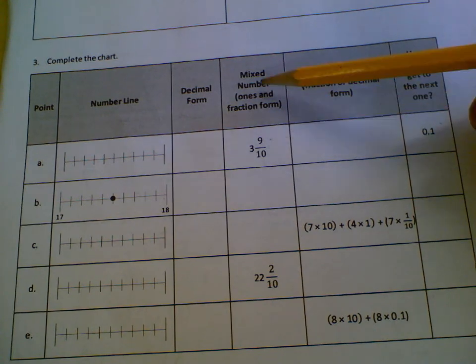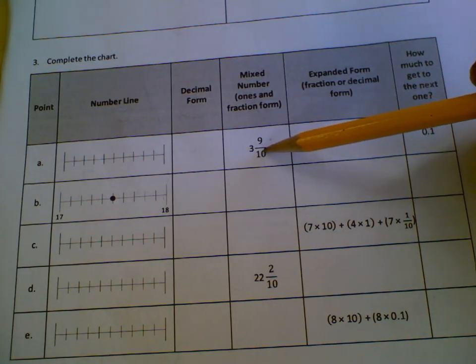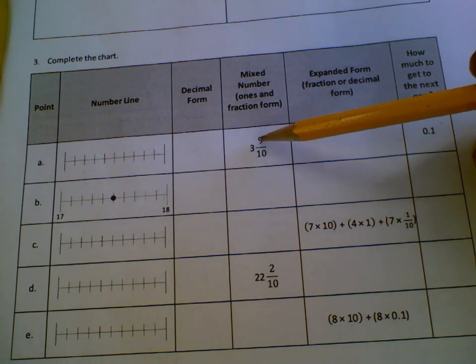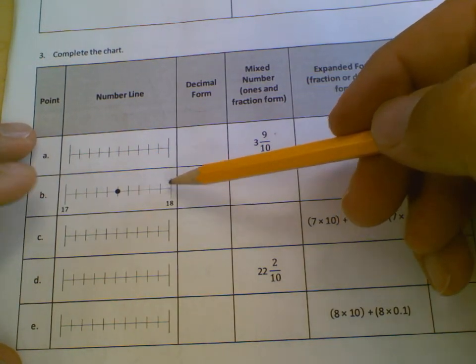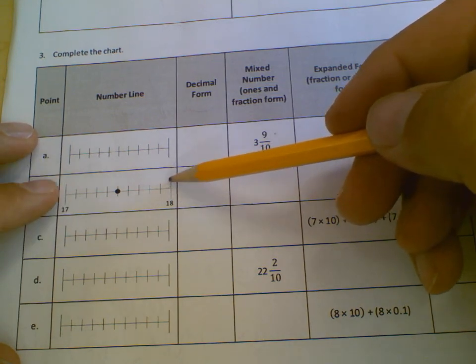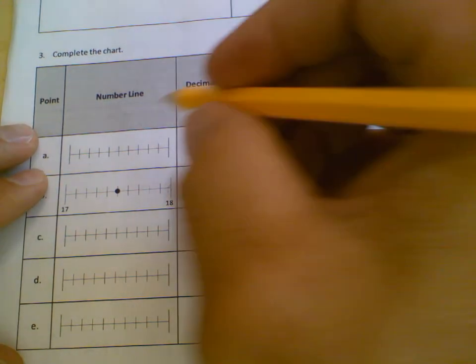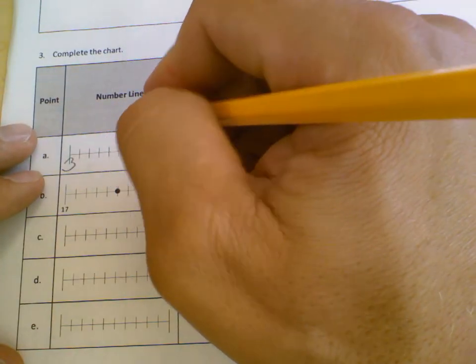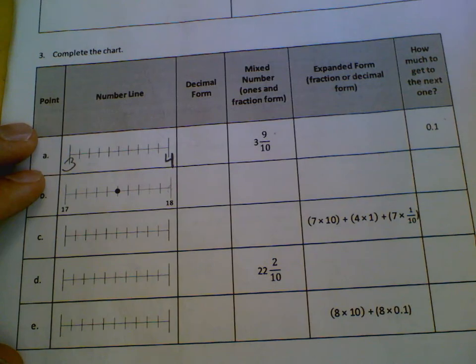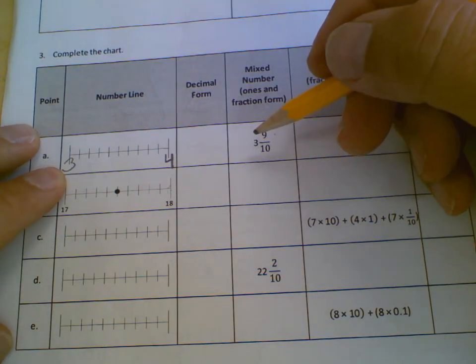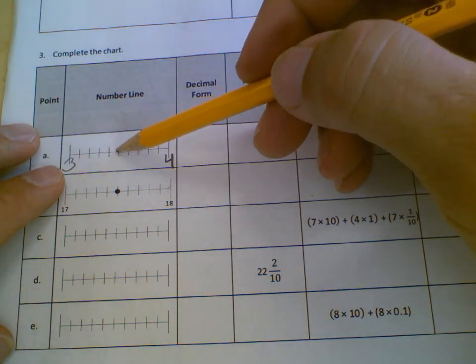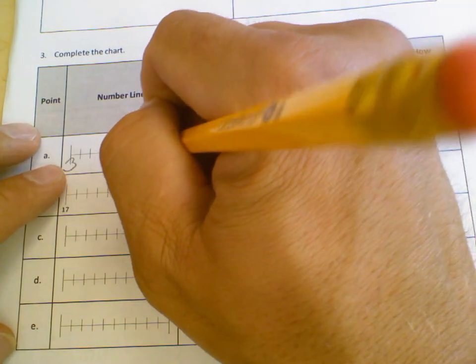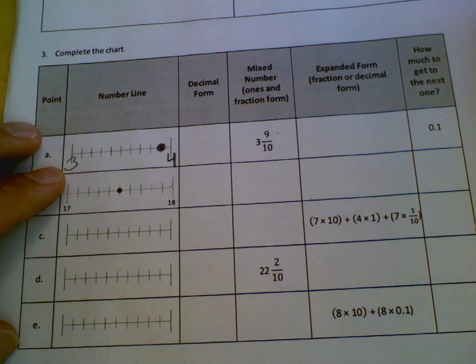What do you know in this row? You know that my number is 3 and 9/10. So I start with 3, then I need 9/10, and then let's say, well, what would go on my number line then? I look at this one, I'm going to cheat. So if I think about this 3, what's that in between? It's in between 3 and 4, right? And so I need 3 of them, which is there, and then I need 9 more tenths. So I can just count over. 1, 2, 3, 4, 5, 6, 7, 8, 9. So I'm going to put my circle right there because that's 3 and 9/10.